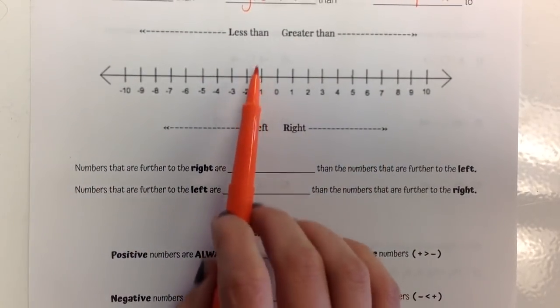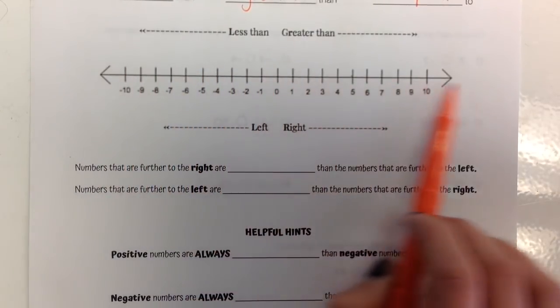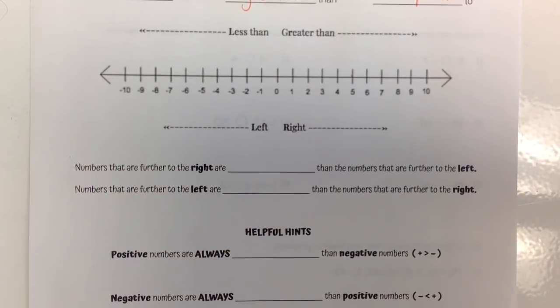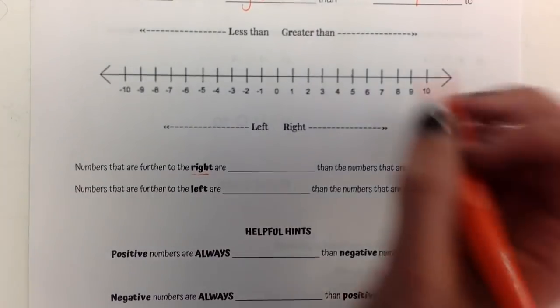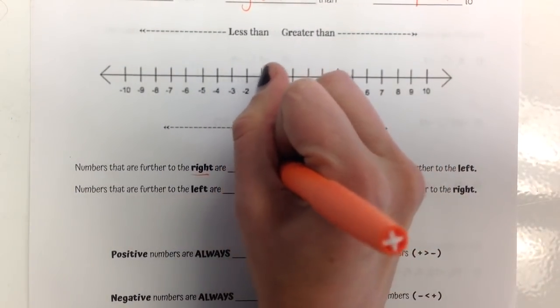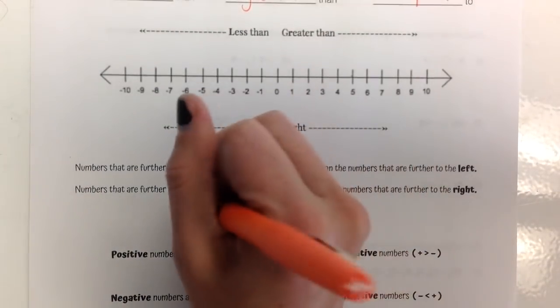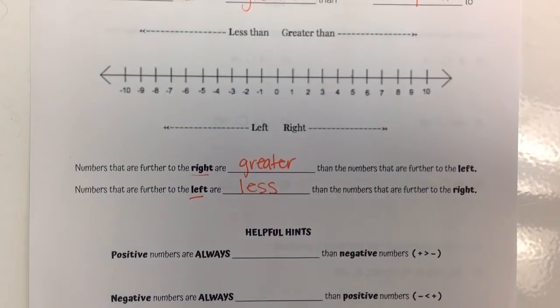When we are thinking about comparing numbers, you can always use this number line to help you. Remember that when you go to the left, your numbers get smaller. When you move to the right, your numbers get bigger. And a bigger negative is actually a smaller number. So numbers that are further to the right are greater than the numbers that are further to the left, and numbers that are further to the left are less than the numbers that are further to the right.